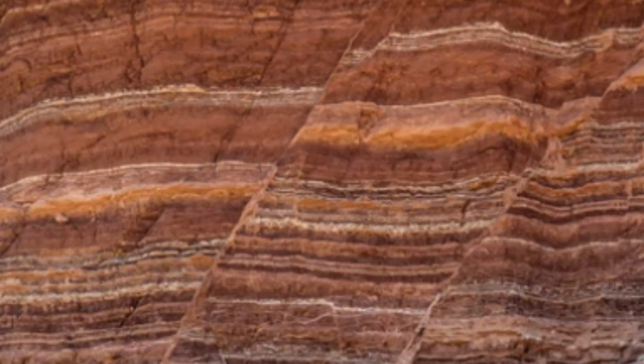Engineering applications. In engineering geology, the study of fault mirrors is essential for assessing the stability of structures and infrastructure in regions prone to tectonic activity.